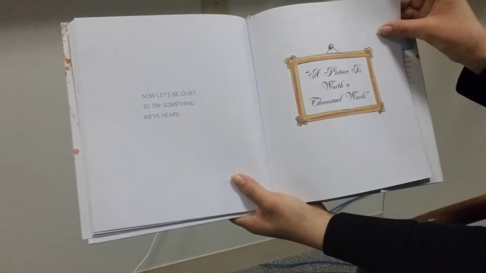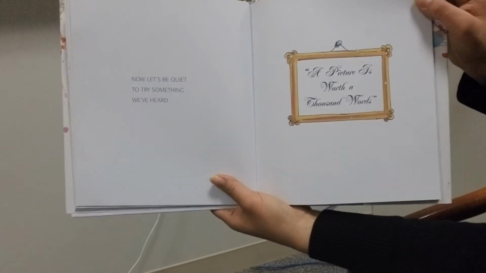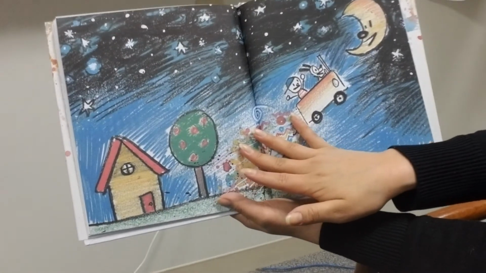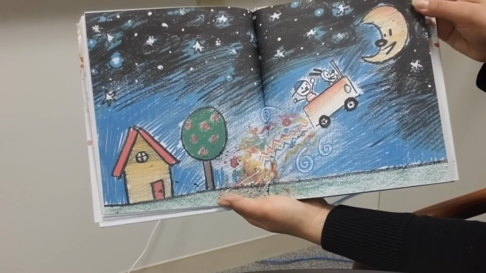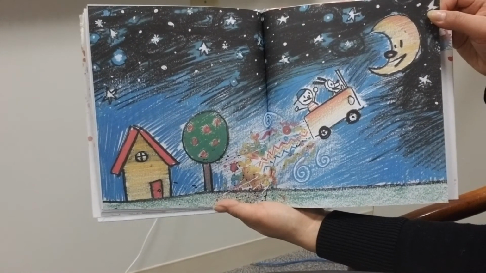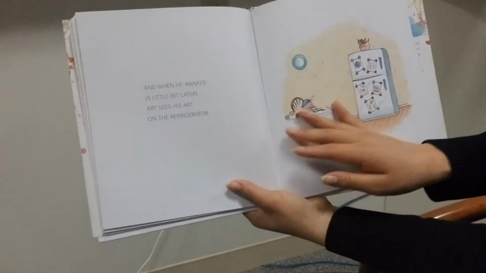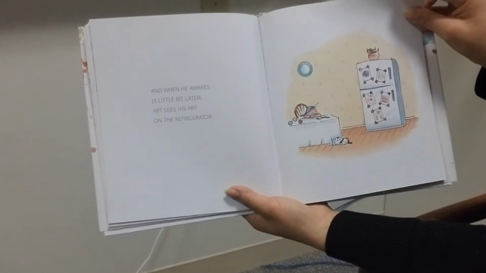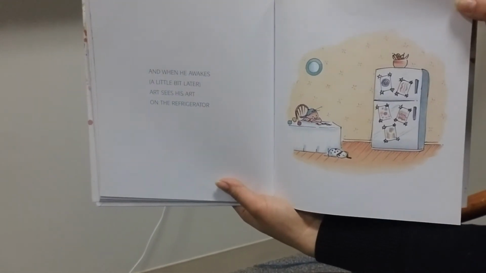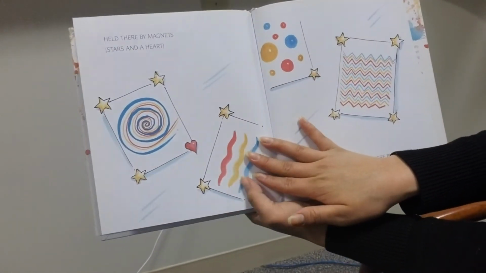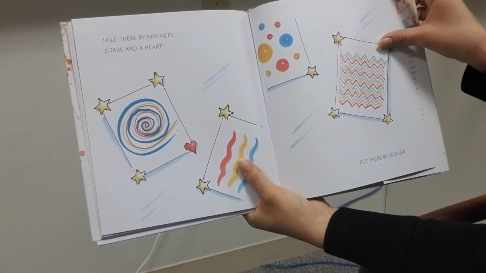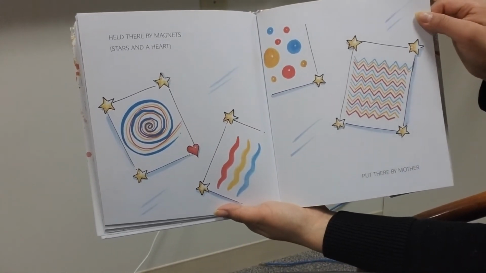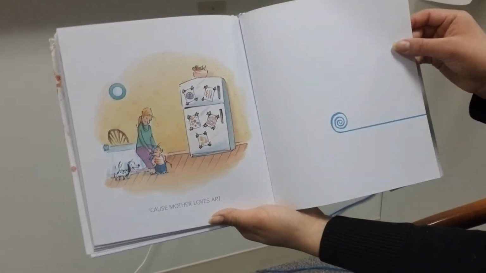Now let's be quiet to try something we've heard. A picture is worth 1,000 words. And when he awakes a little bit later, Art sees his art on the refrigerator. Held there by magnets, stars in a heart, put there by mother. Because mother loves art.